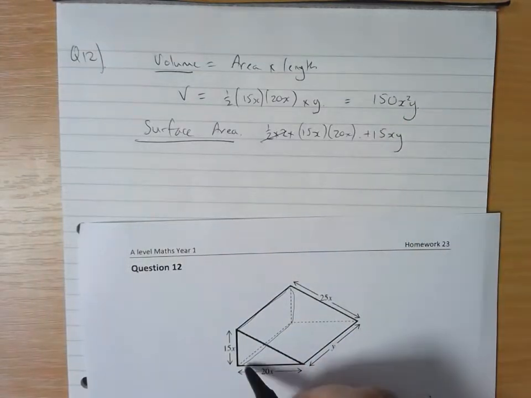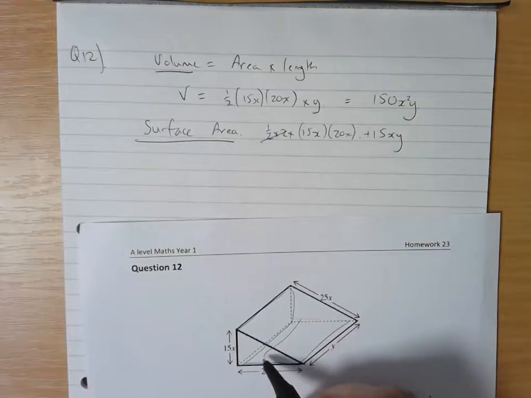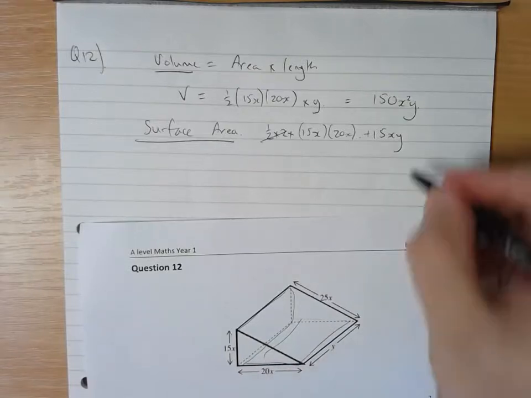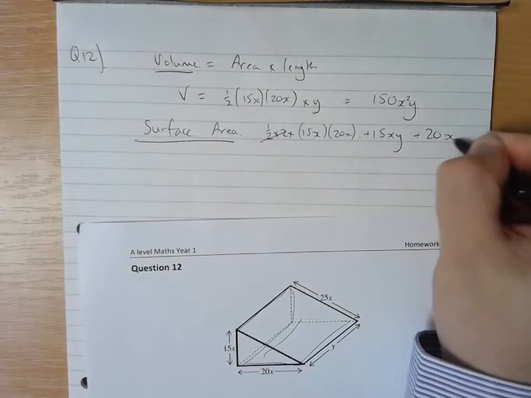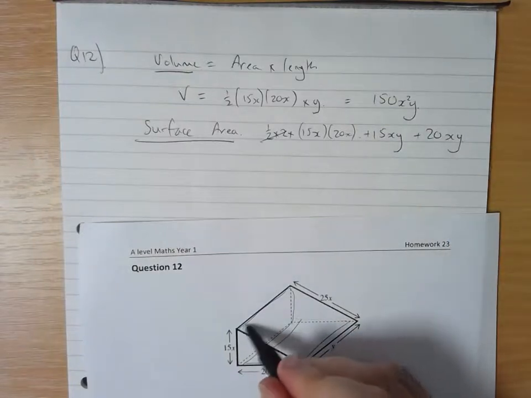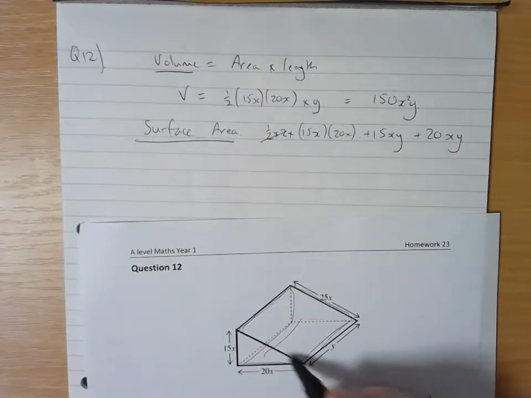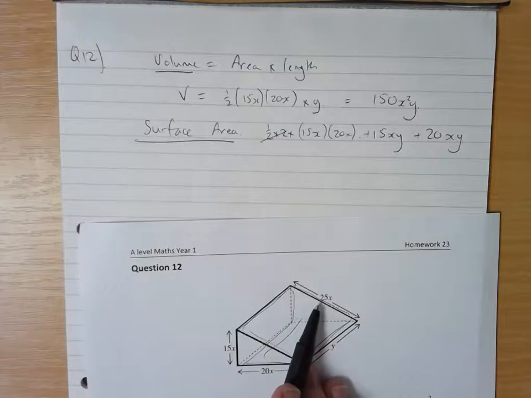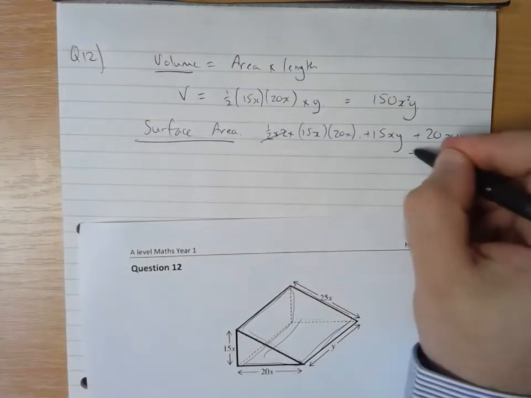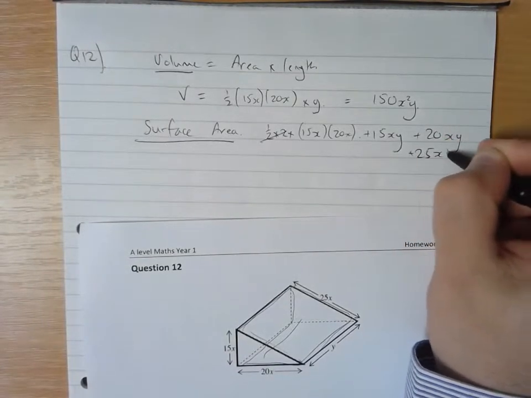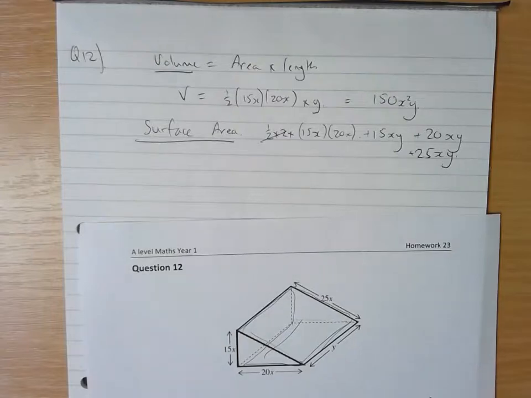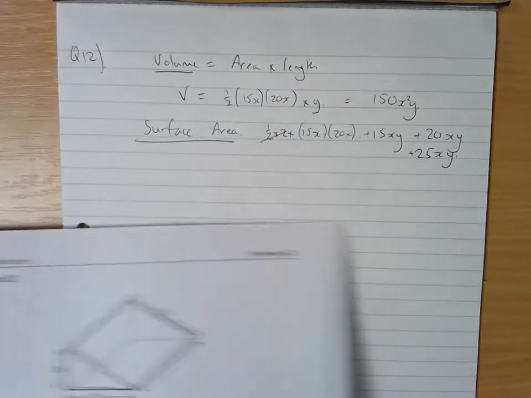We've got this bottom base here, which is 20x times y. We've also got this face here, and we're given this dimension, it's 25x times y. So we're given all of these things, let's collect them all up.